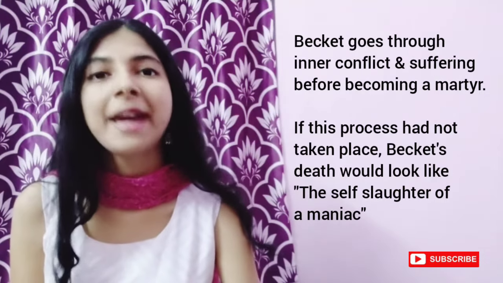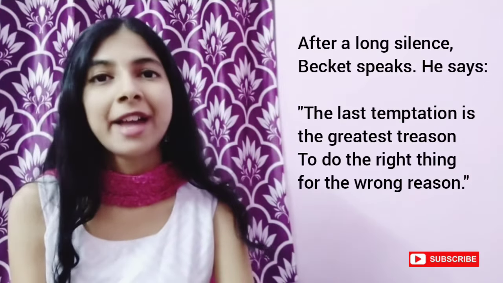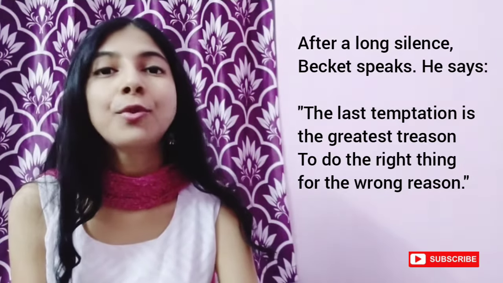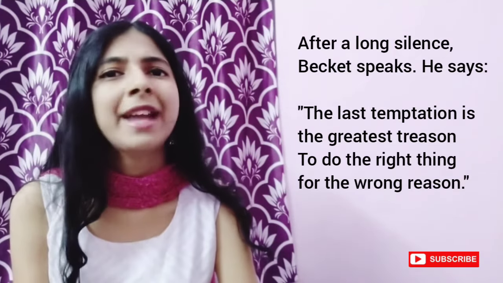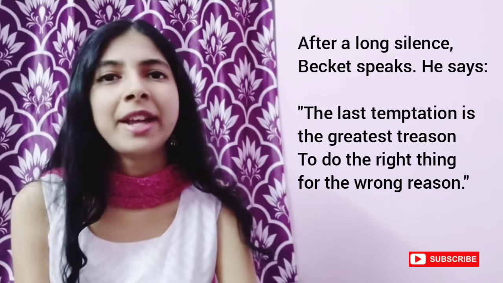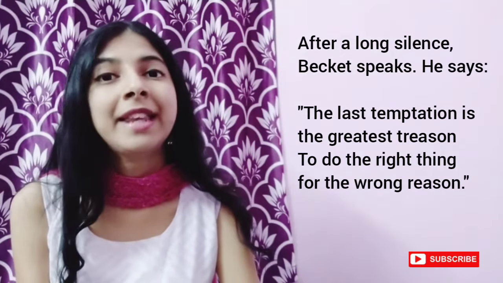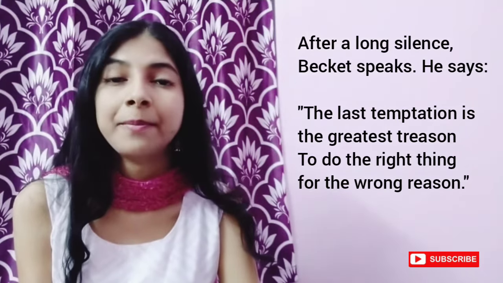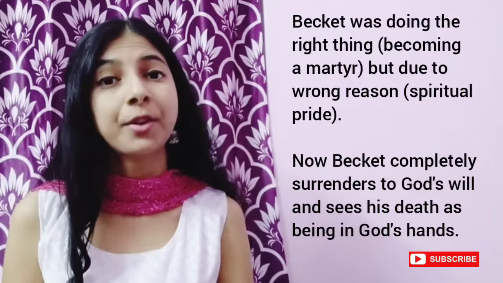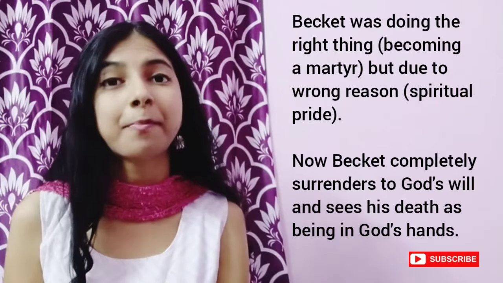But only because Becket goes through this inner conflict and suffering is he able to understand the true meaning of martyrdom. Becket speaks after a long time. Now he understands the true meaning of life. He knows that no more temptation can take away the peace and understanding that he now has. He says, "The last temptation is the greatest treason, to do the right thing for the wrong reason." He was doing the right thing, that of becoming a martyr, but for the wrong reason, which is spiritual pride.